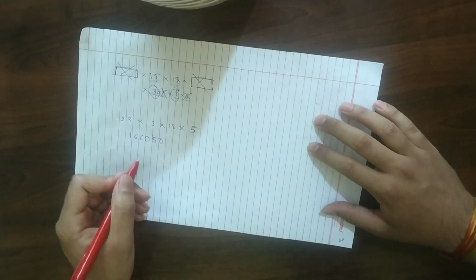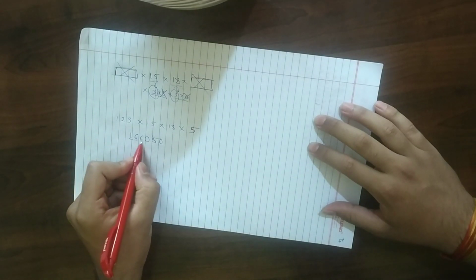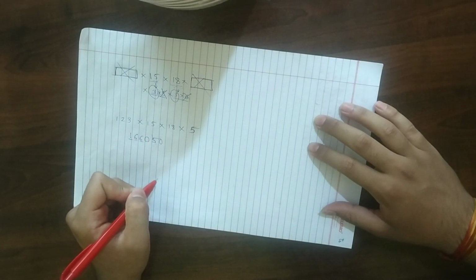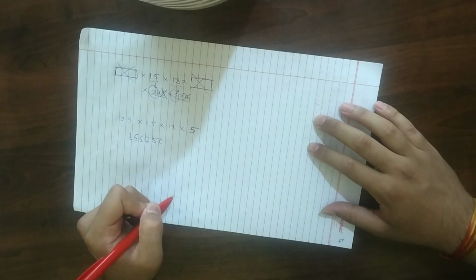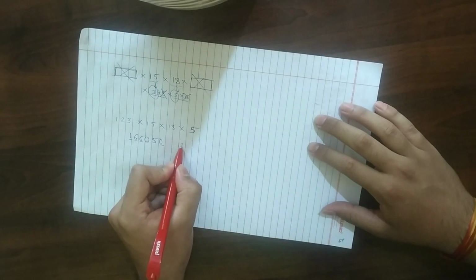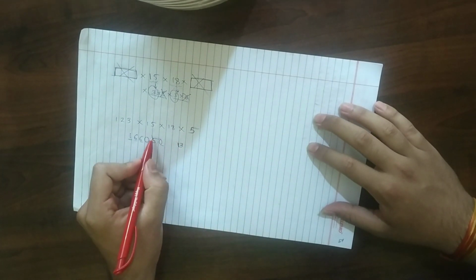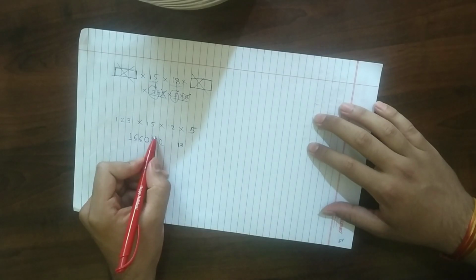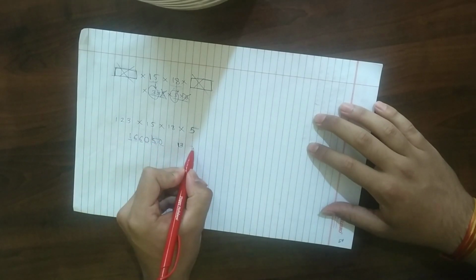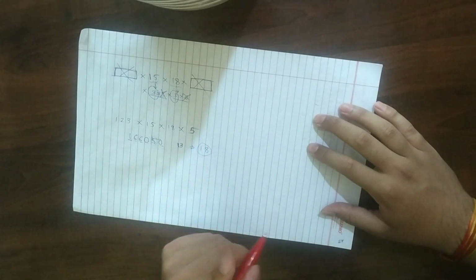So the addition of the remaining digits will be 1 plus 6, 7. 7 plus 6, 13. 13 plus 0, 13. So the addition of the remaining digits is 13. If we add the digit we cancelled to this, we get the addition as 18, which is a multiple of 9.